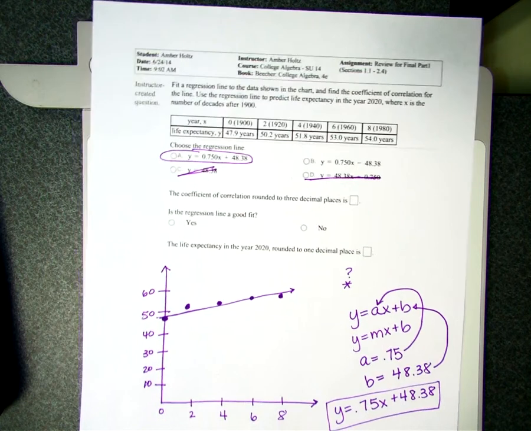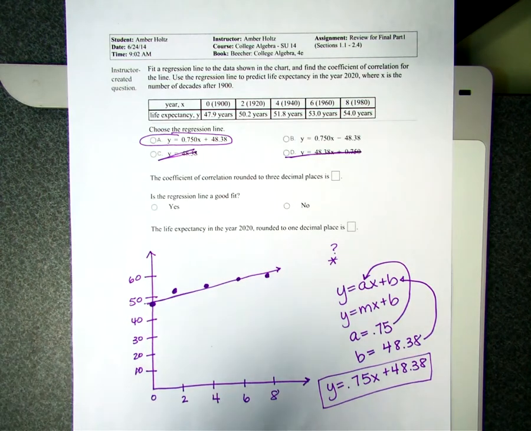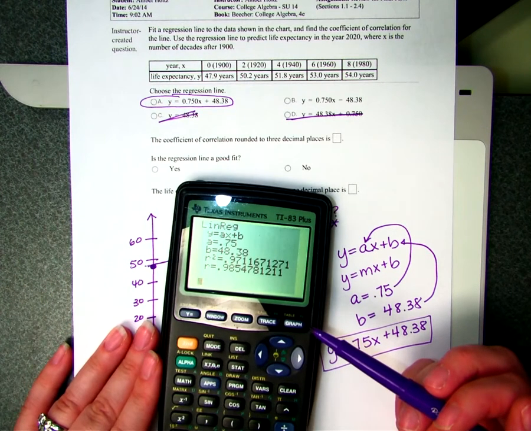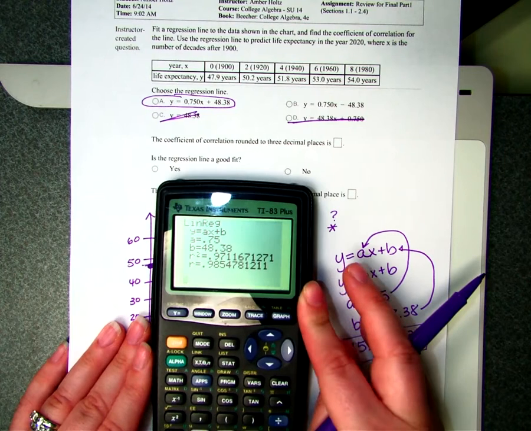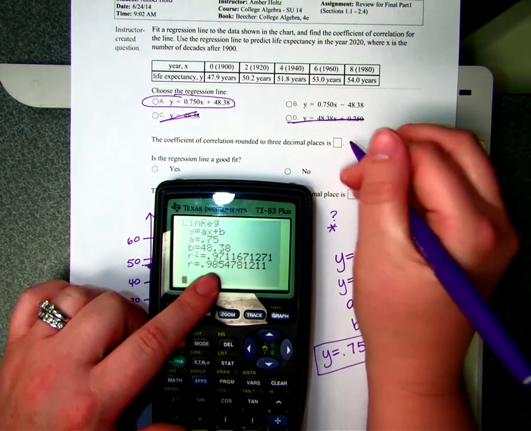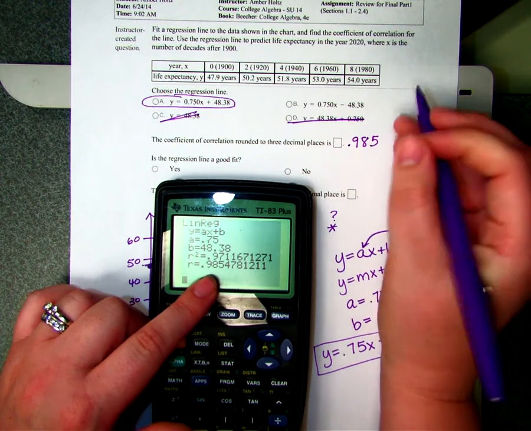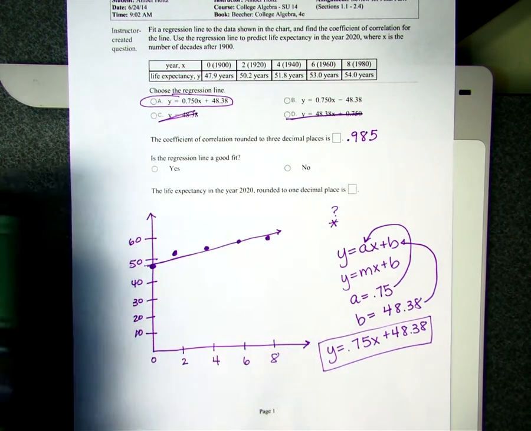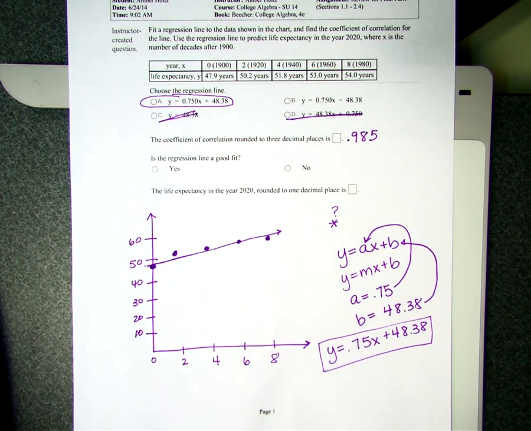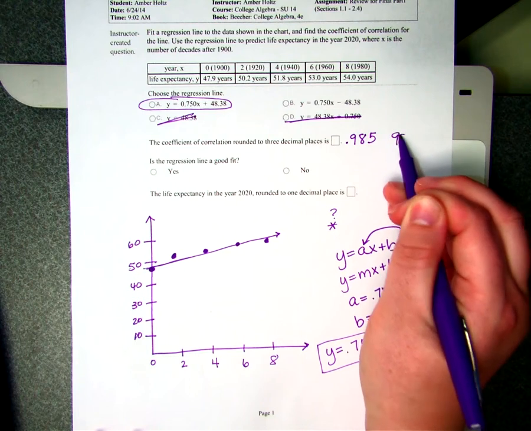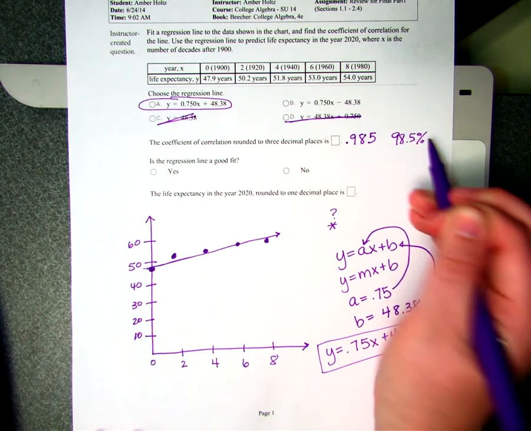The reason we had to turn the diagnostics on is so we could get these r and r squared values down here. The coefficient of correlation is this value for r. It's 0.985 if we round to 3 decimal places. What this coefficient of correlation tells us is how well our line actually fits our data. If you thought about this as a percentage, this is really how well it connects our data.